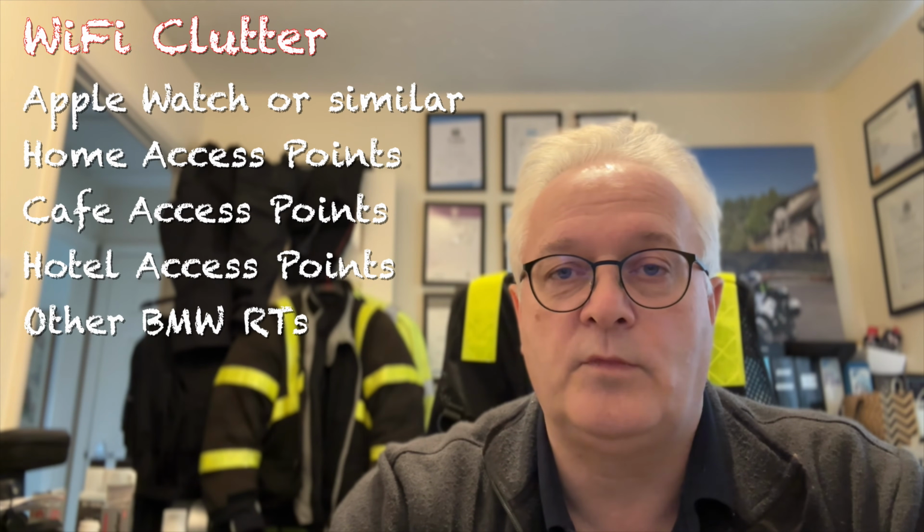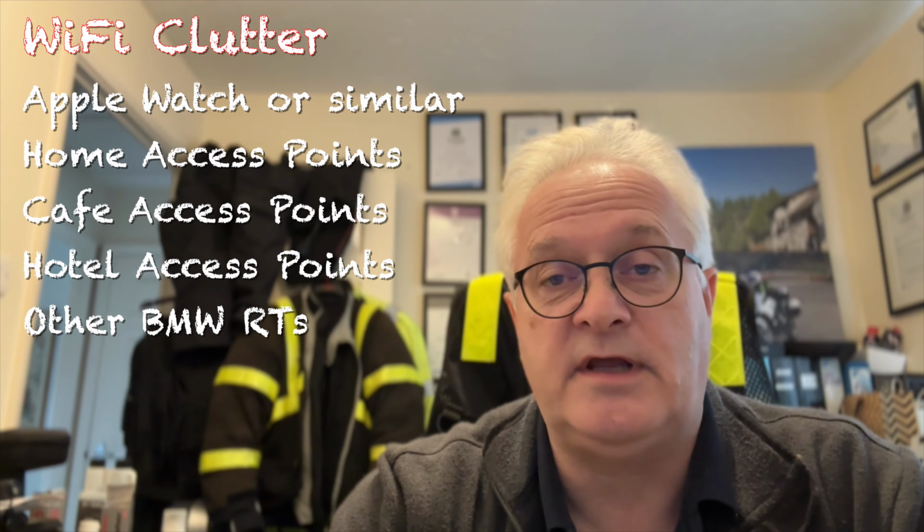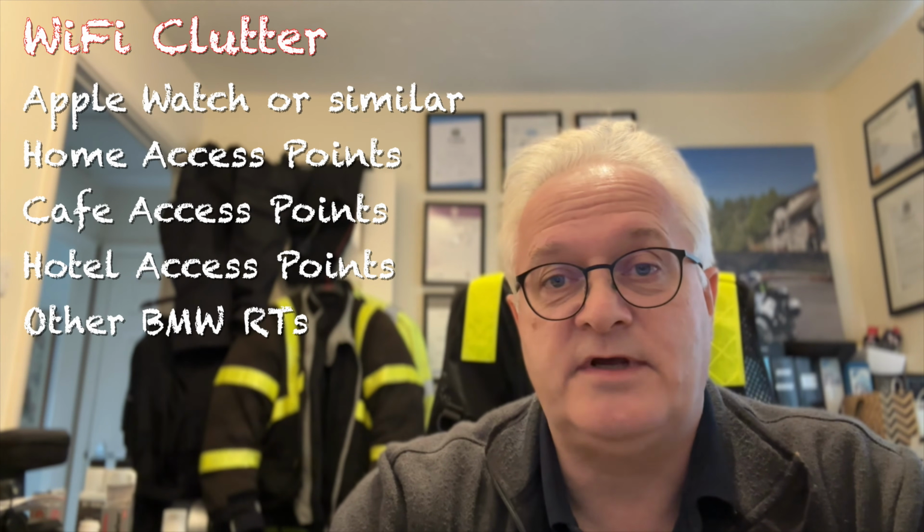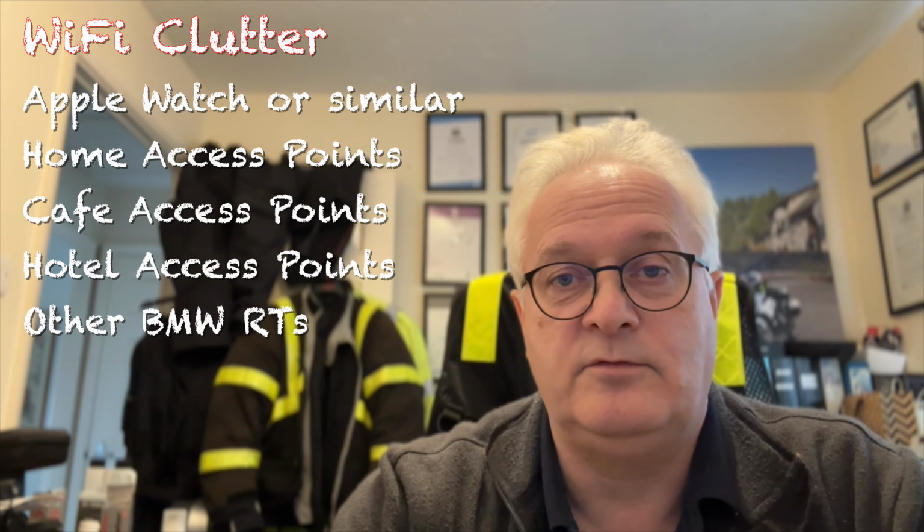So one thing that I found out was that the Apple Watch was causing a bit of interference. What happens is when you've got an Apple Watch connected to your phone, as you would normally do through the app, every time your phone logs onto a new Wi-Fi access point, it passes the details across to your Apple Watch, and the Apple Watch uses those to log on to the Wi-Fi access point as well. So you've got two items logging onto the access point.